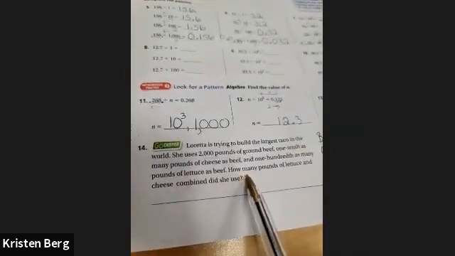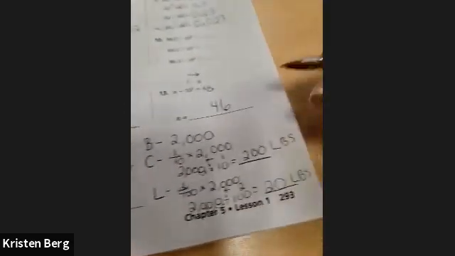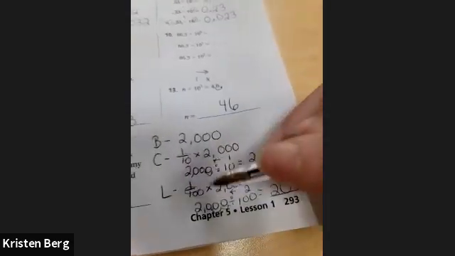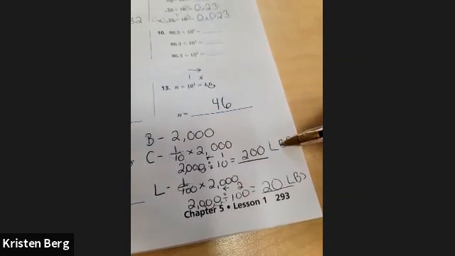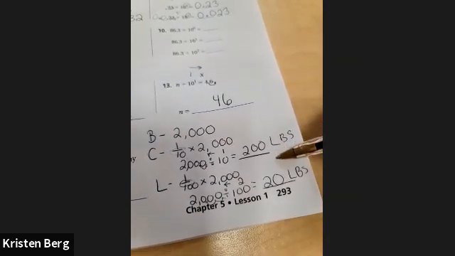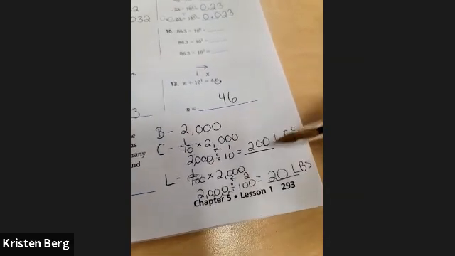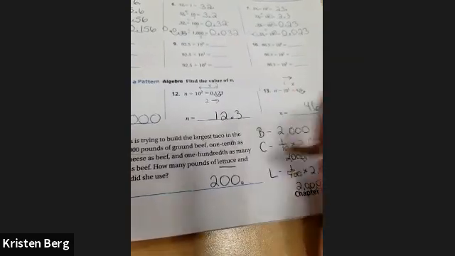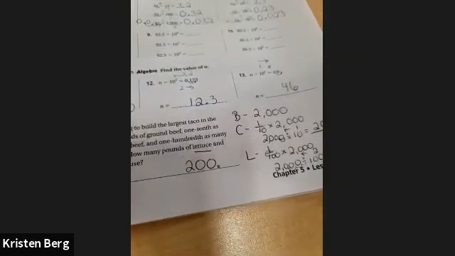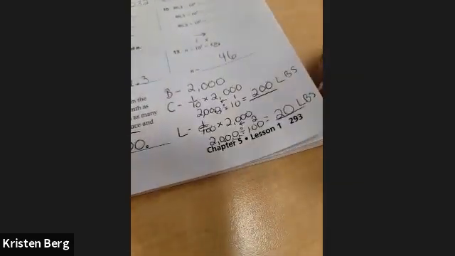But the question says, how many pounds of lettuce and cheese combined did she use? So now they want to know how many pounds of cheese and lettuce combined were used. So in order to figure out how much was used, you would be adding those two. On 200, your decimal's at the end. Remember, you want to line up your decimals. On 20, where's your decimal?